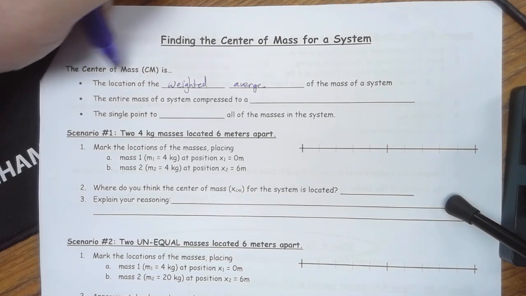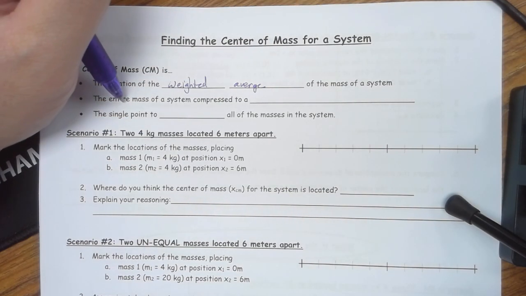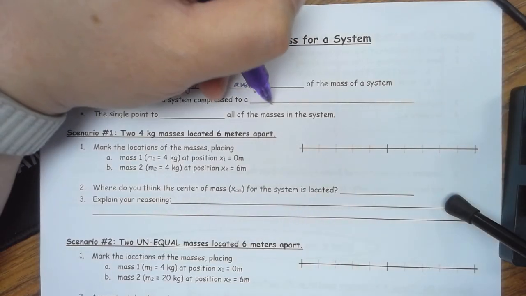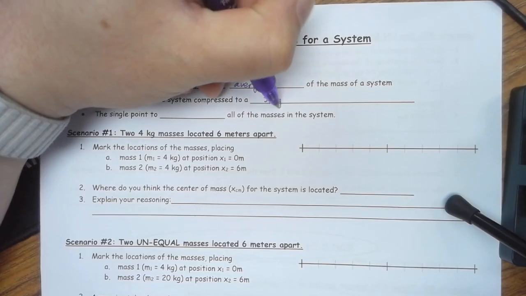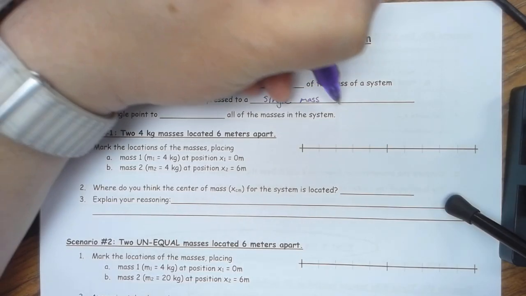The center of mass is the location of the weighted average of the mass of the system. The entire mass of a system is compressed to a single... some people say single point, but I say single mass blob.